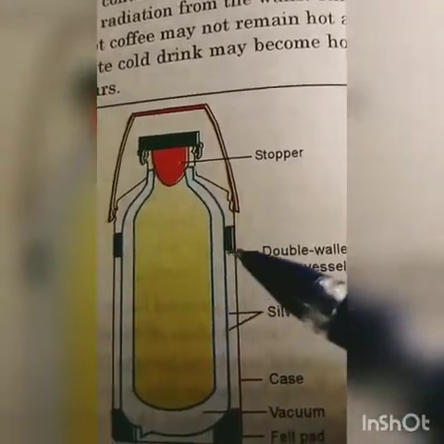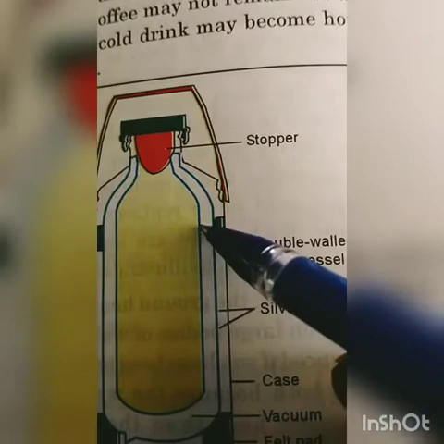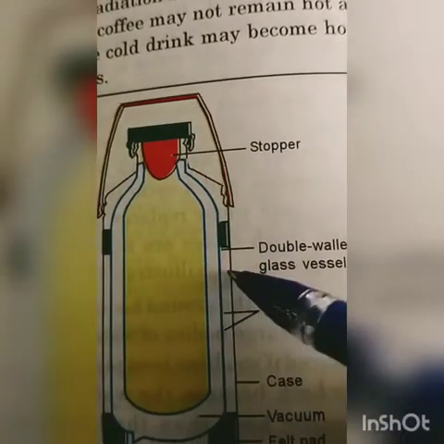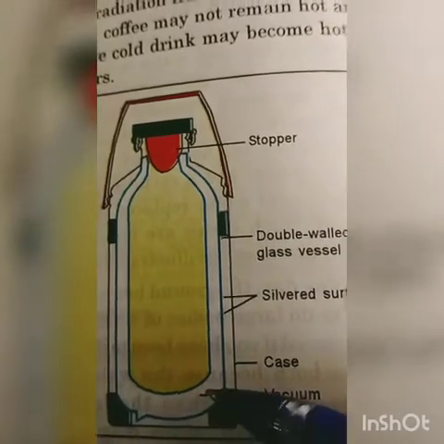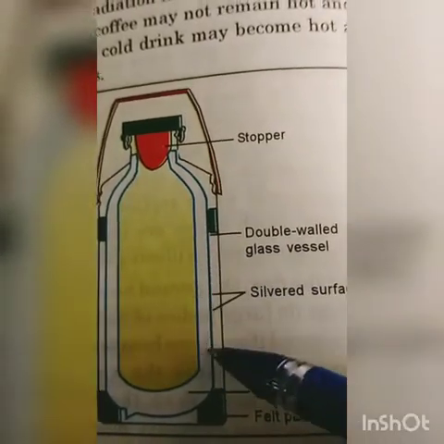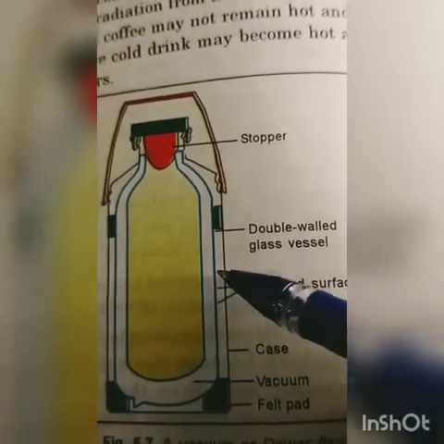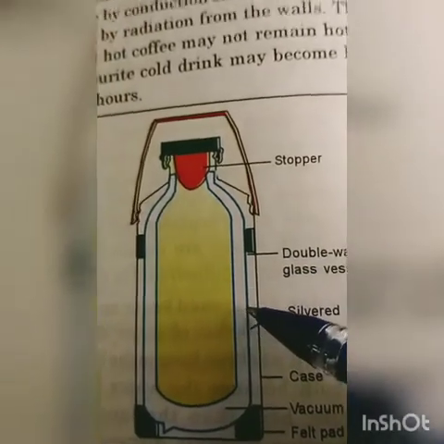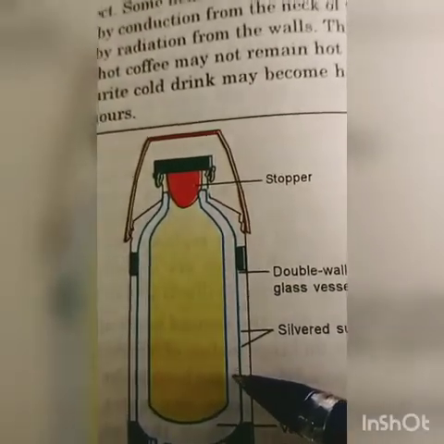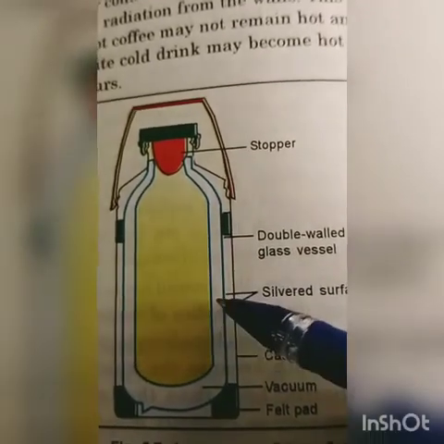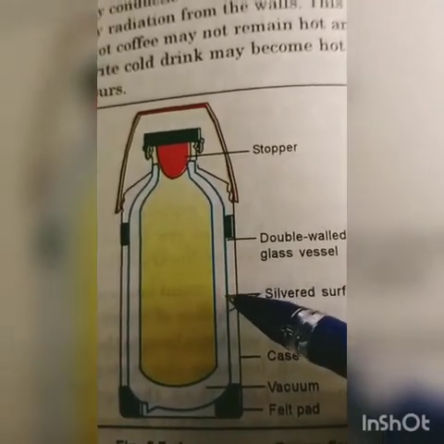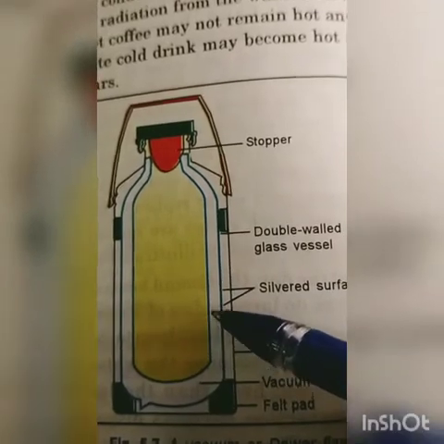So to prevent that, these walls are plated with silver. These are glasses, in fact. There can be other materials also used, but for a very good thermos flask, glass is used and silver polished.